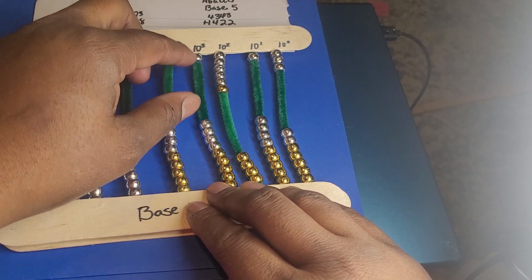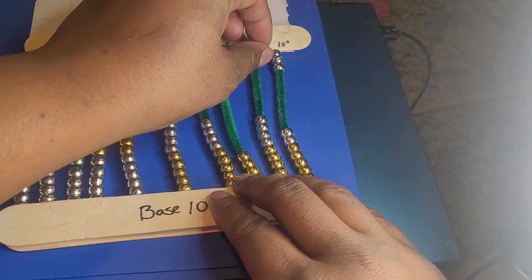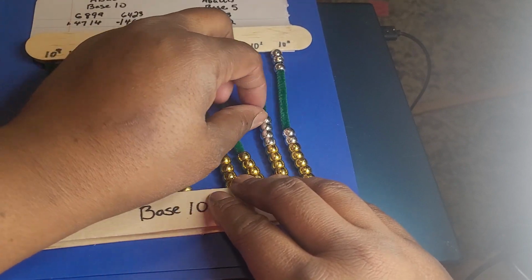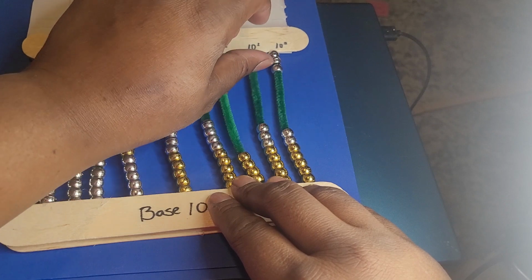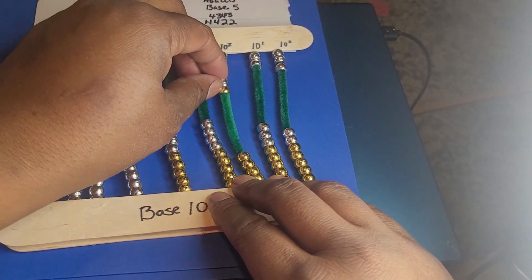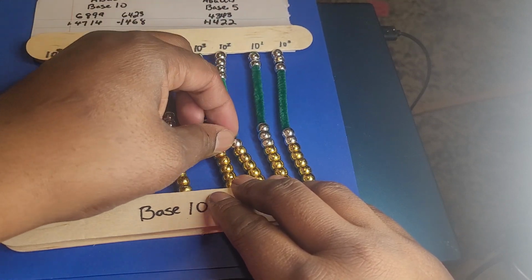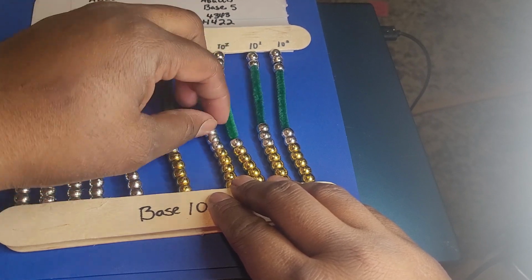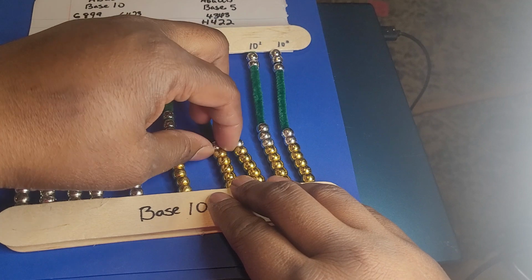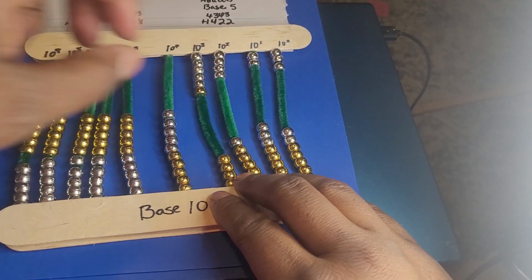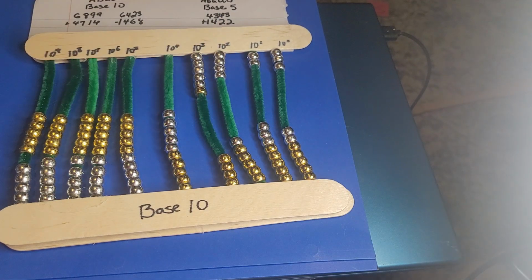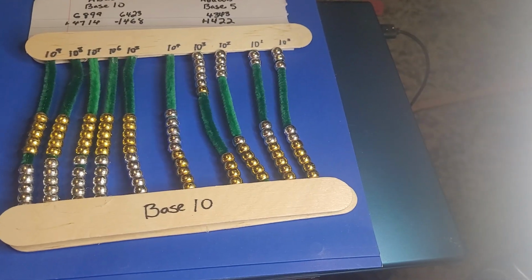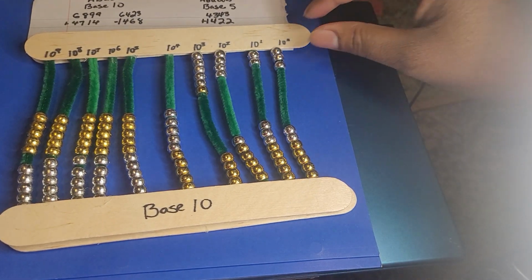So we start with our ones, I'm sorry. It's going to be 3. Tens is 2. Hundreds is 4. And the thousands place is 6. 1, 2, 3, 4, 5, and 6. Now we're going to subtract 1,468 from that. So we start from the left.